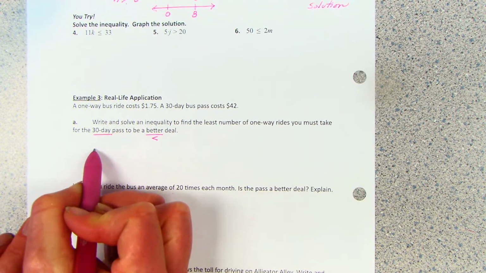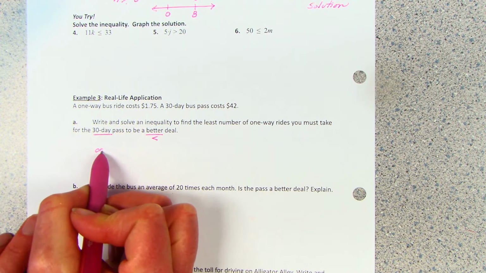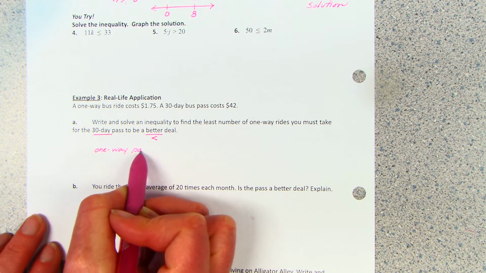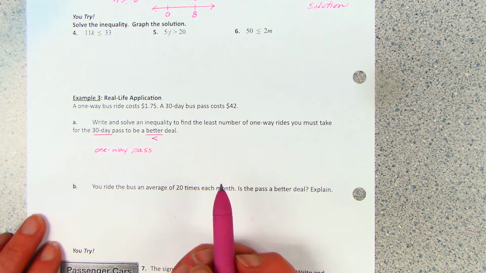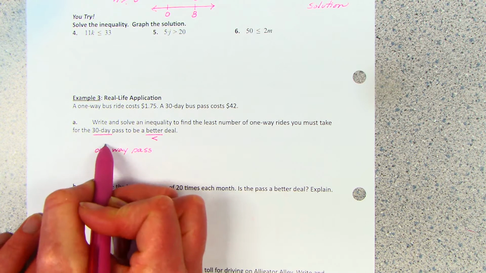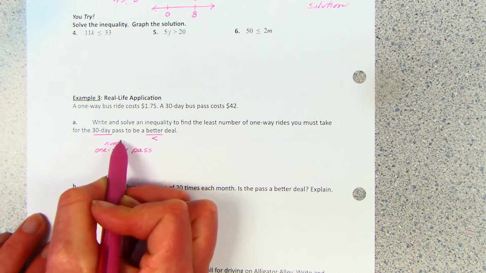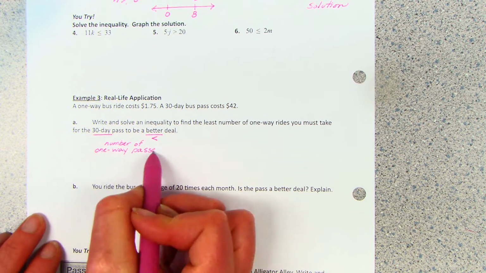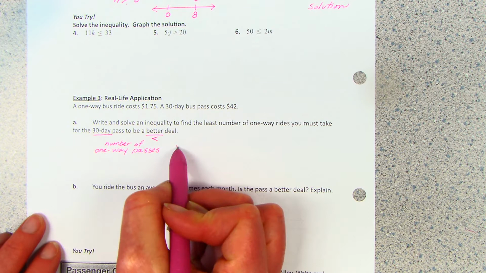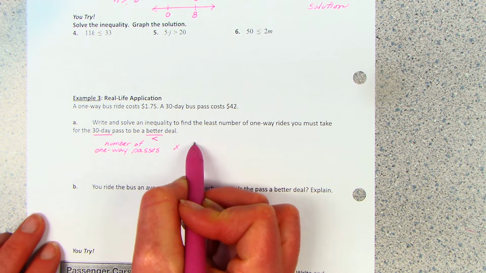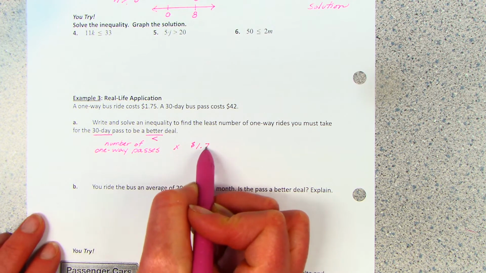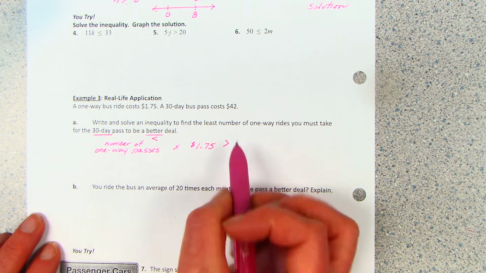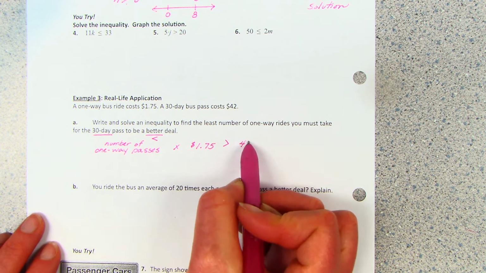So I'm going to say the one-way bus pass, so that maybe I need the number of. Okay, so the number of one-way bus passes times $1.75. That has to be more than $42.